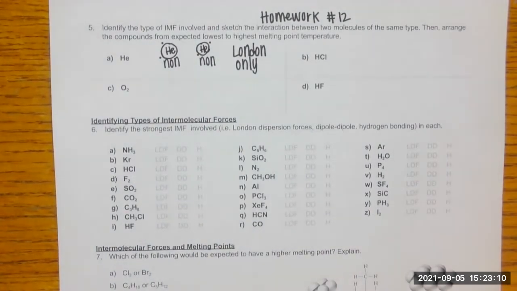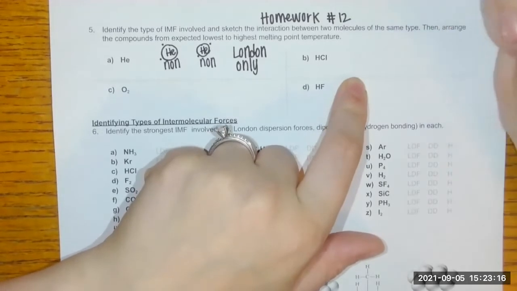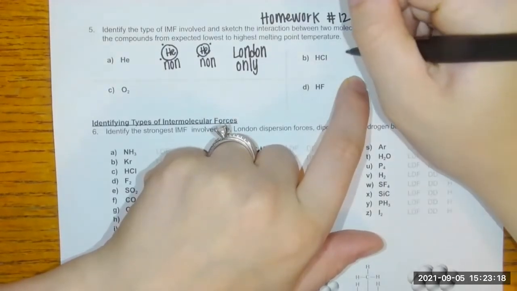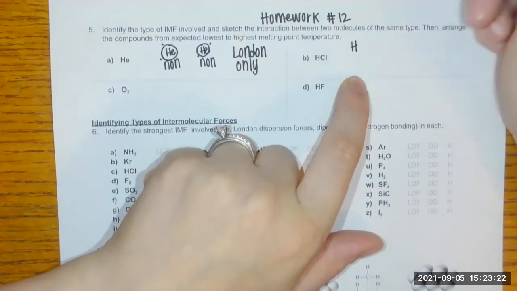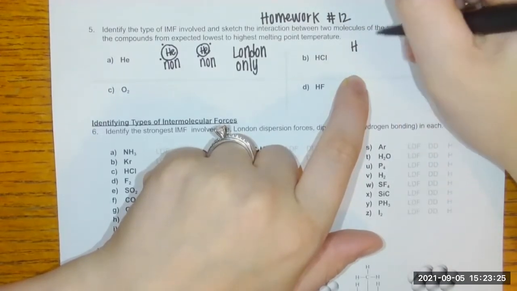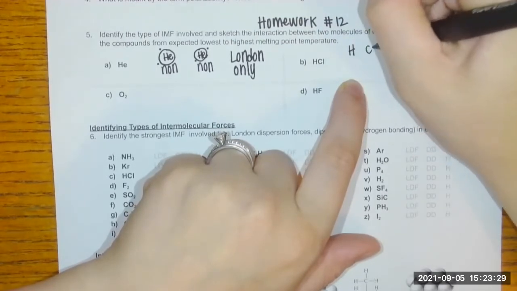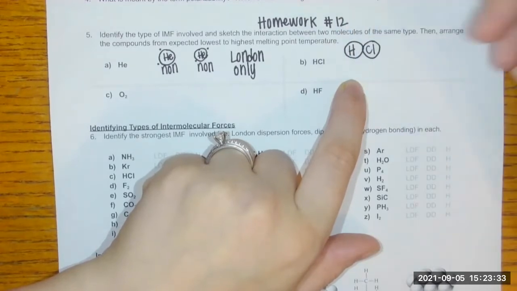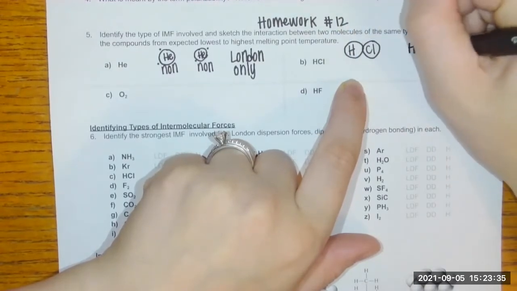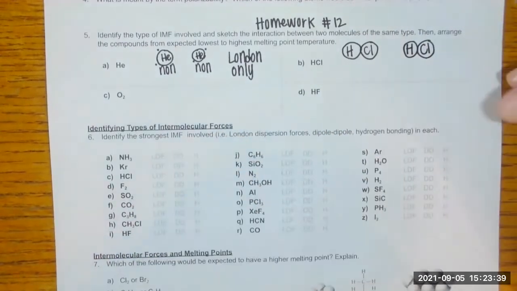All right, the next one, HCl, is going to be a little bit different. We have the hydrogen, and we don't really even need to draw the structures between. If you know how to do the Lewis structure, that's fine. If you just want to draw this, that's okay too. We're just doing H and Cl, and looking at just one of them.